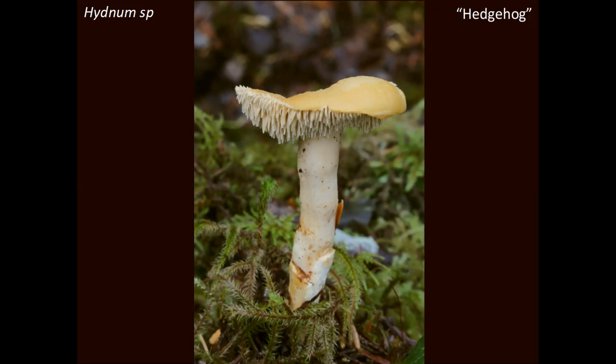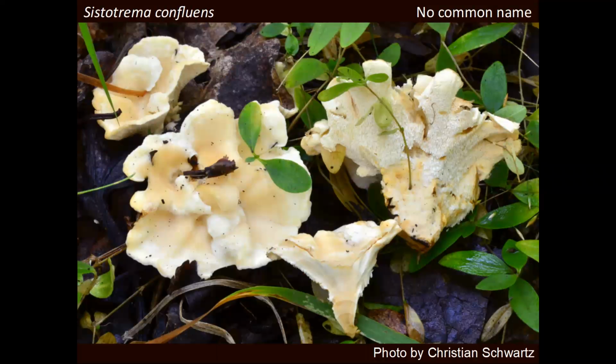And I actually just asked a few days ago, so whatever happened about that thing? And she said, oh, no, I never did a DNA analysis on that. So we don't know which of the many possibilities it is. Okay, last in this general group is Cystotrema confluens. I've never found this. It's a pretty good size, as you can tell by the surrounding vegetation. No common name because it's not at all common.